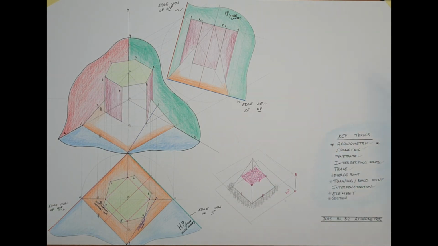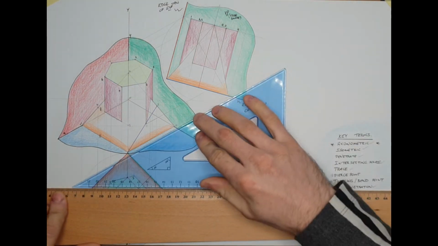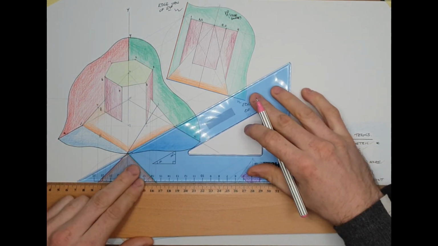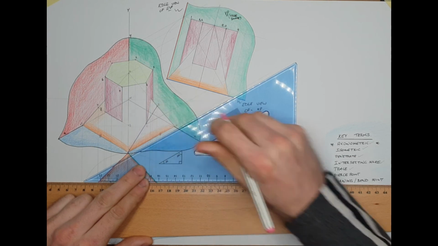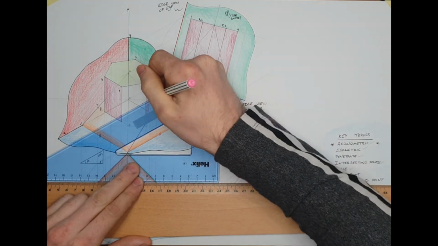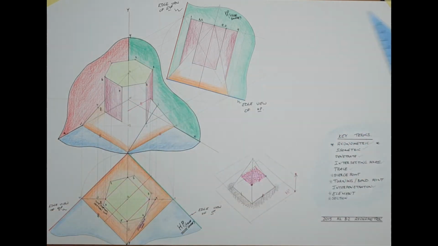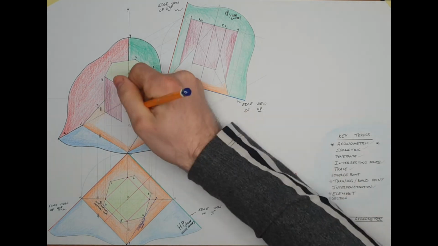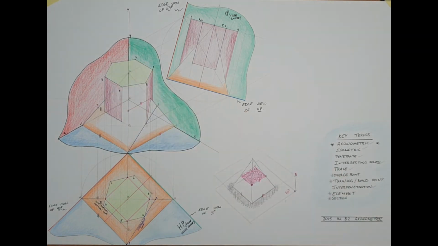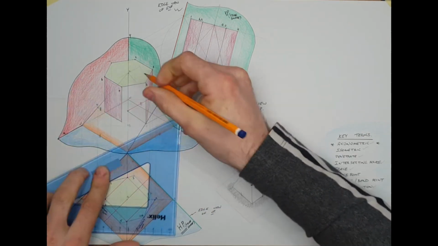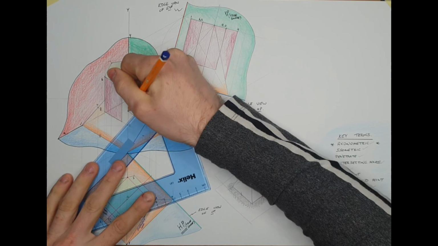So what angle was the base at? It wasn't at 45. The base of this was at 30. And parallel to the base, there we go. And that brings us down to our next turning point. We can bring 4 up, and we can bring the turning point down.